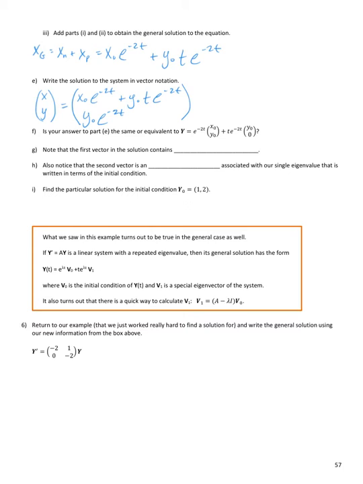Okay, it says, is your answer to part E the same or equivalent to this expression here? So it looks like they just factored out an e to the negative 2t from this term and this term, and they were left with an x naught and a y naught. And then the next term, they pulled an e to the negative 2t out, and they were left with y naught and 0 because this is plus 0. So yes, that is the same.